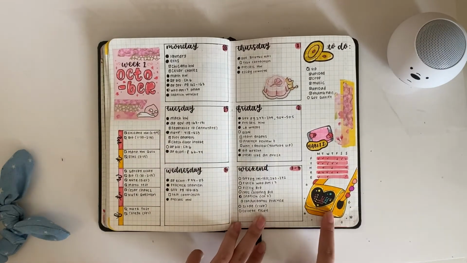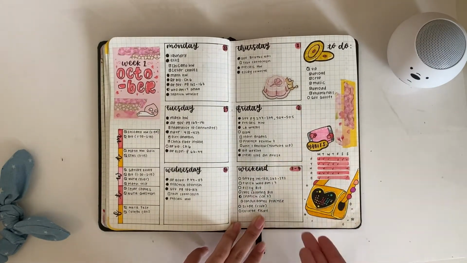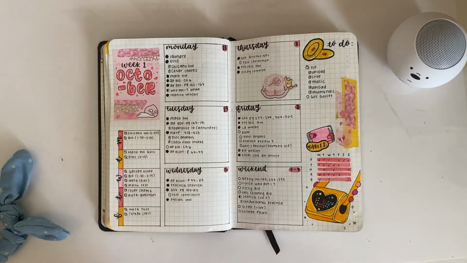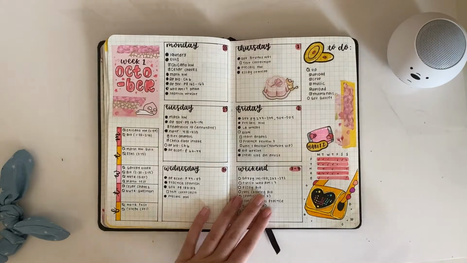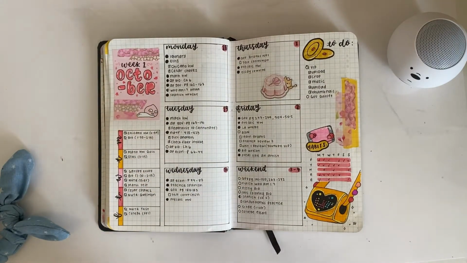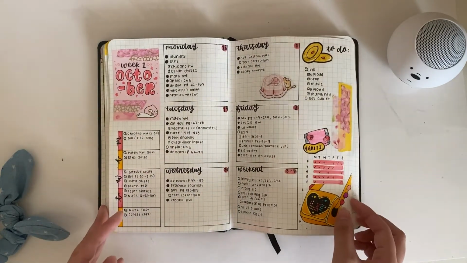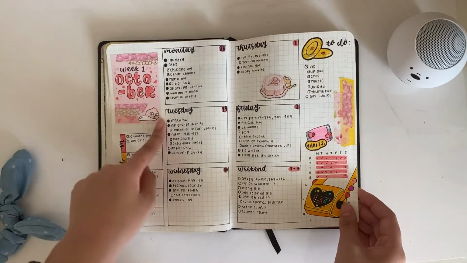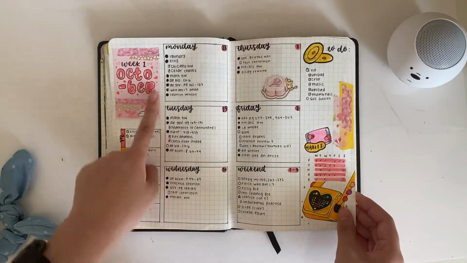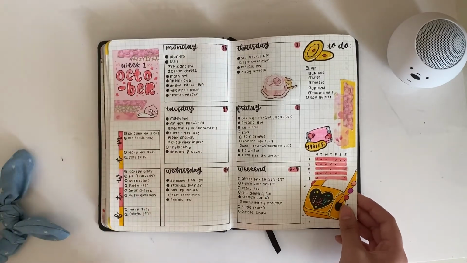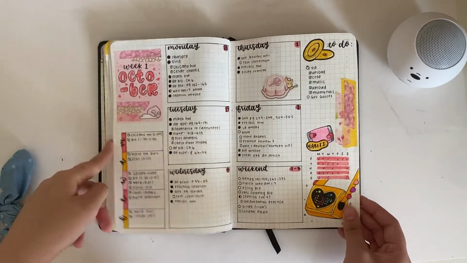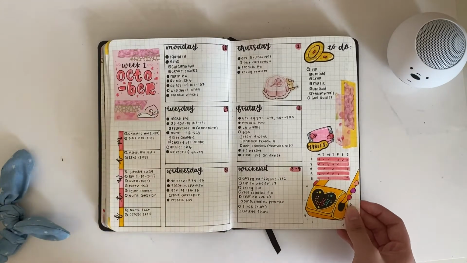This bright orange, I don't know when I'll ever use this bright orange again, but it was really fun, and I loved how the yellow and pink worked really well together, and it was just so much fun to create. I added a peach post-it note and wrote October because I had so much empty space here. I just decided to write that out, and it worked out really well.